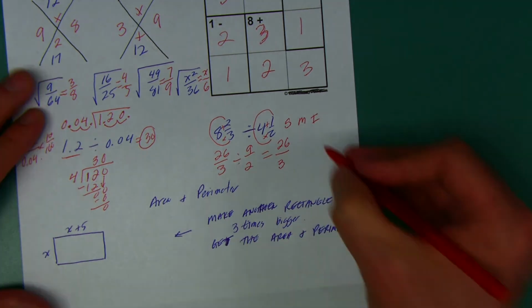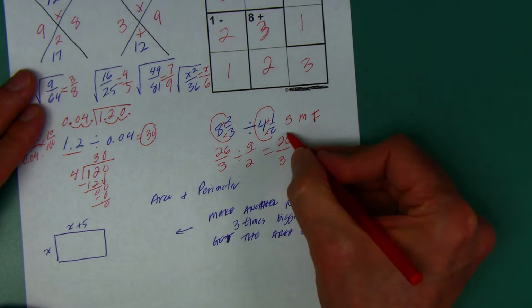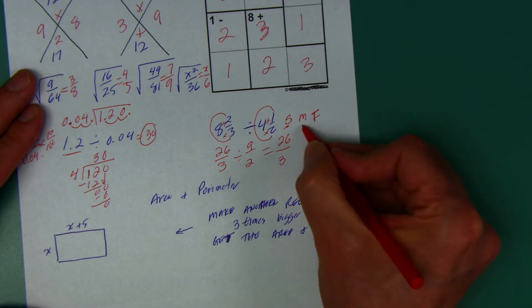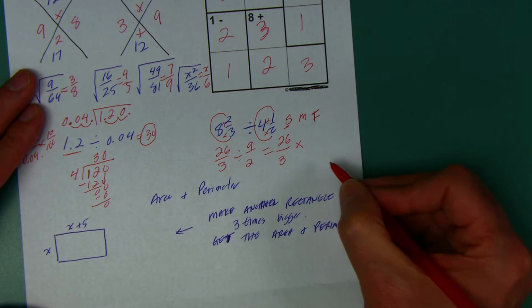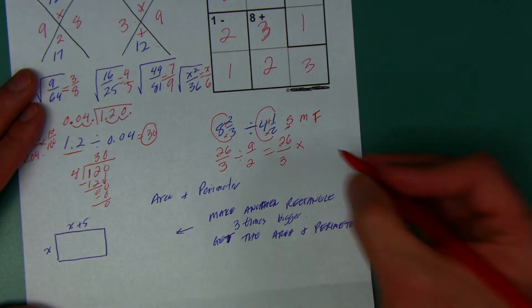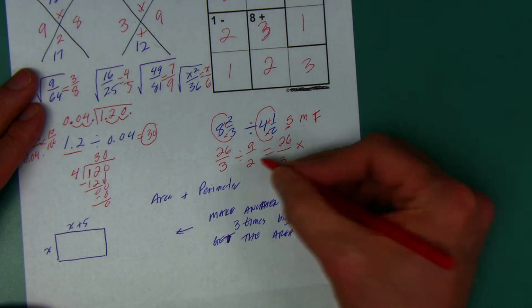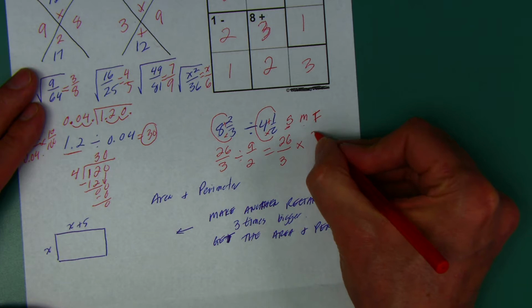And smell my feet, right? Remember as Miss Nortz taught us? When you divide fractions, leave the first one the same. That's the S. I'm going to multiply instead of divide. Why? Because multiplying fractions is what? Easy. All right. And the F stands for flip. So instead of writing 9 over 2, I'm going to write 2 over 9.